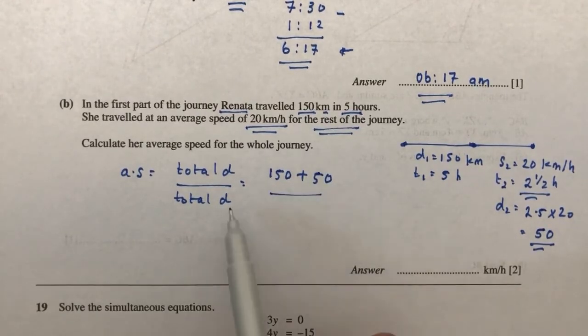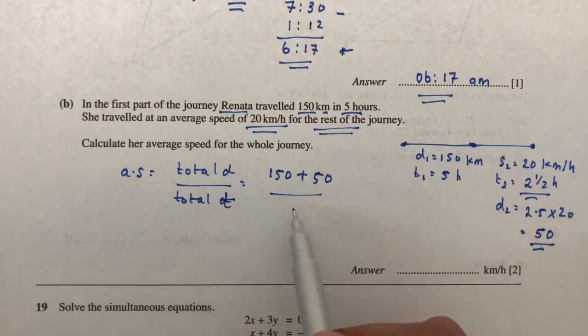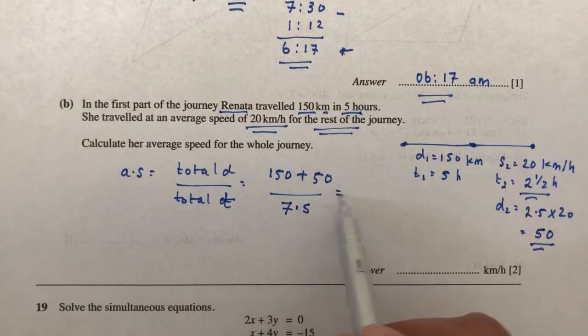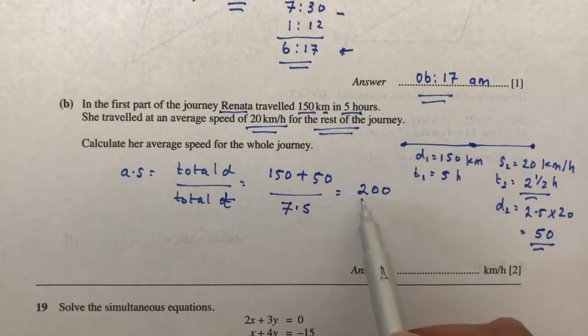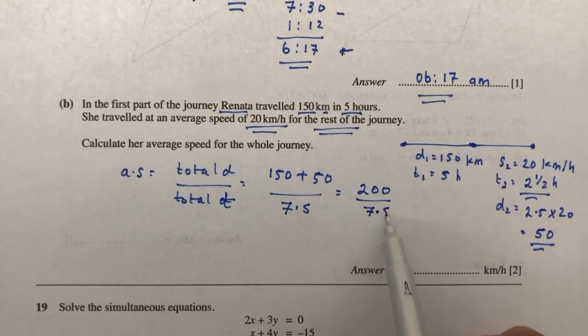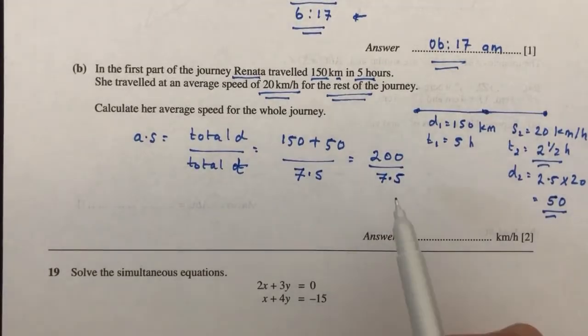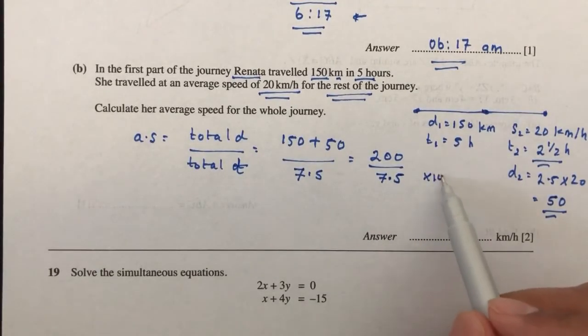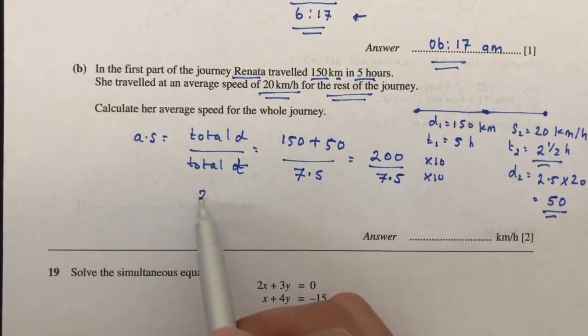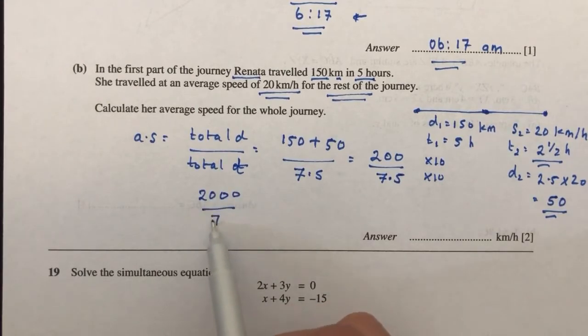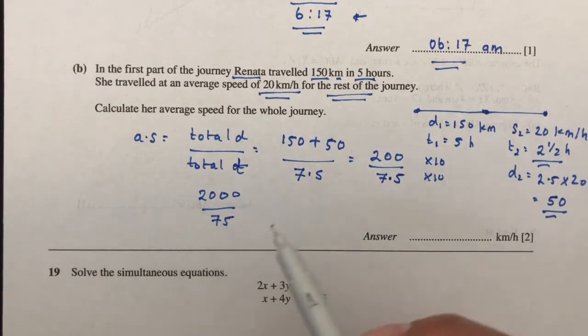So the total distance becomes 150 plus 50 divided by the total time taken, which is 7 and a half, 7.5. So average speed will become 200 divided by 7.5. Now we have to simplify. We can times 10 on both sides. We will have 2000 divided by 75. So let's divide by 5.